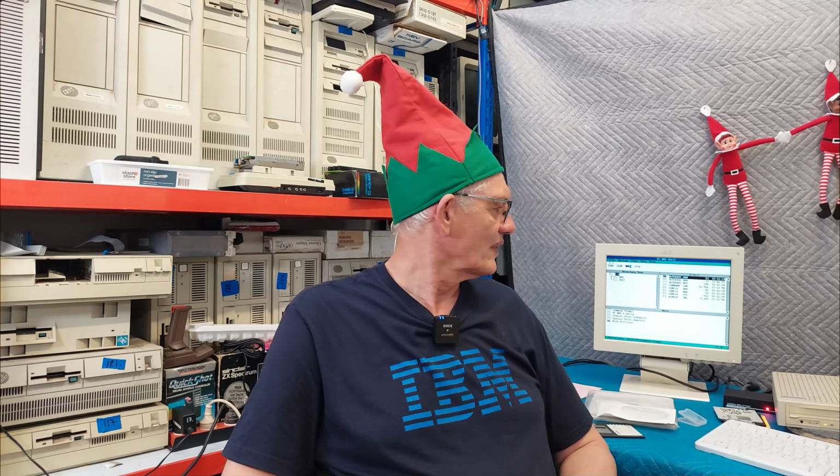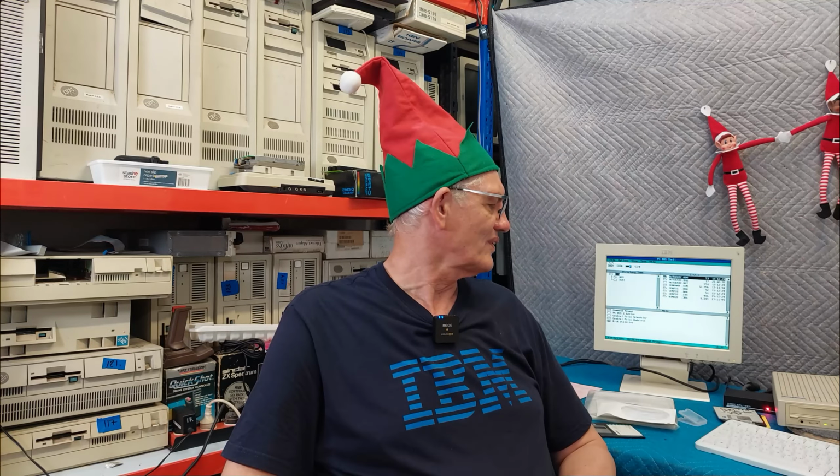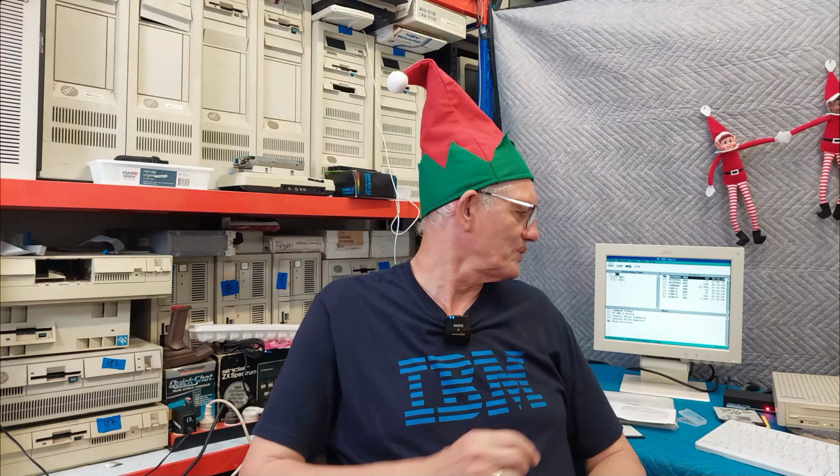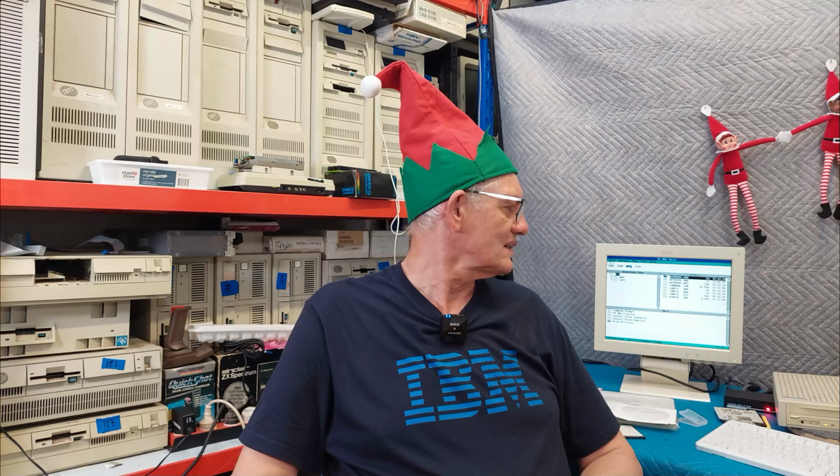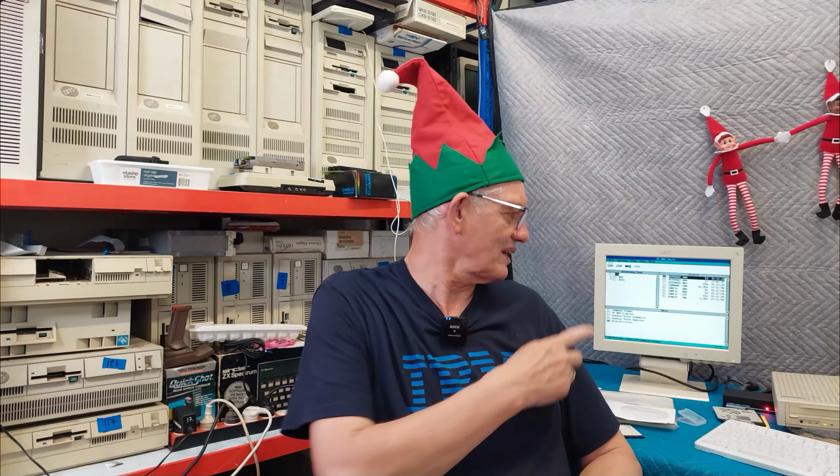The conclusion of all of this is that I'm happy with the compact flash card having PC DOS. I'm not going to use this SCSI card in this machine. I'll take out all the reference to SCSI in the CONFIG.SYS and AUTOEXEC.BAT, because I'm happy just to have the compact flash card in that machine.